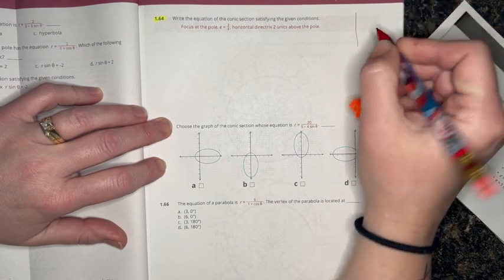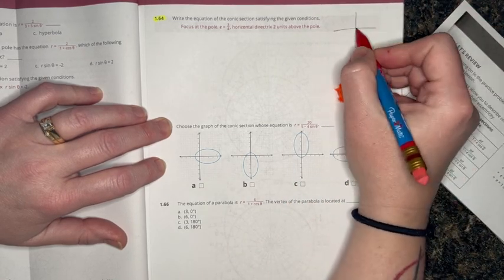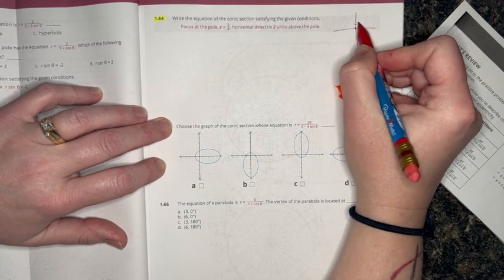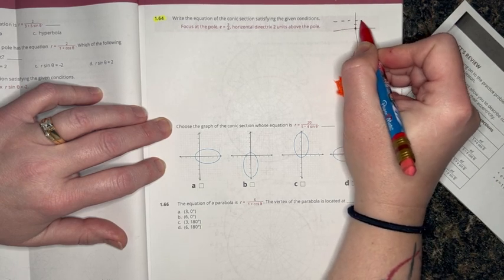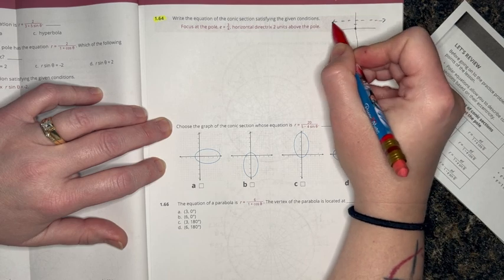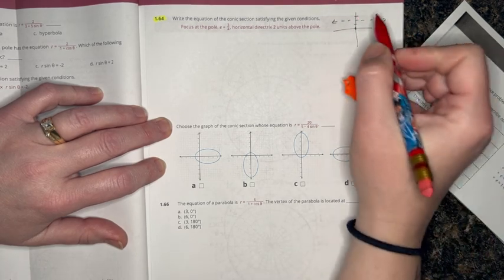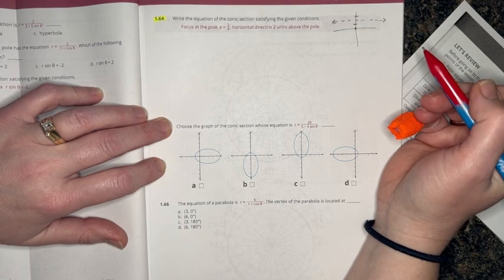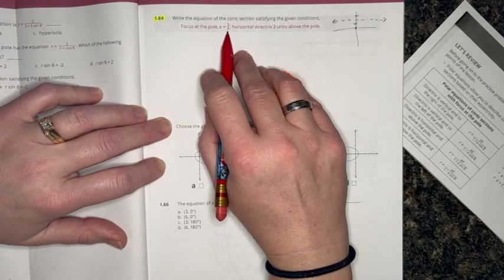So I'm going to just draw a quick sketch. Here's my focus. 2 units above the pole is my directrix. It's just giving me an idea of what I'm looking at. And my E is equal to 3/4.